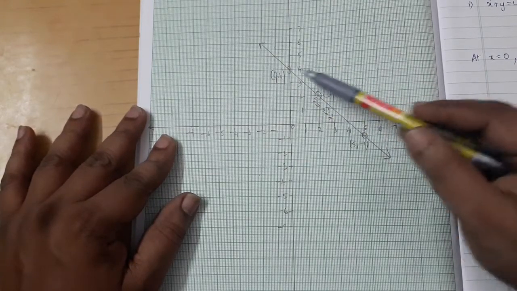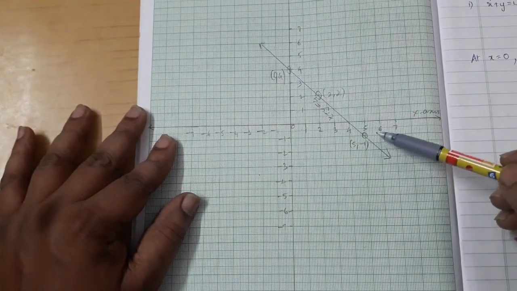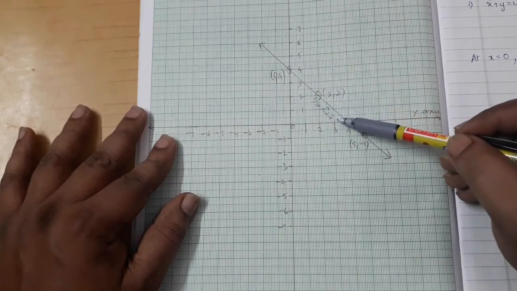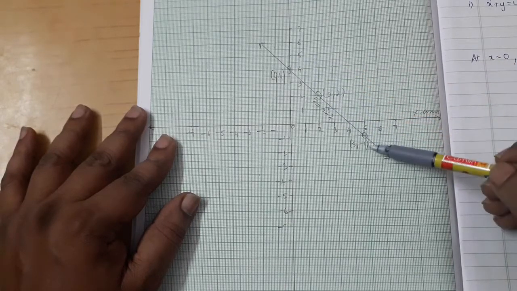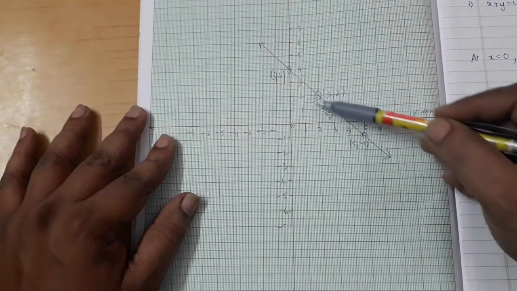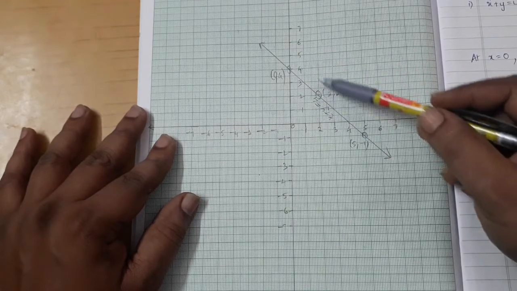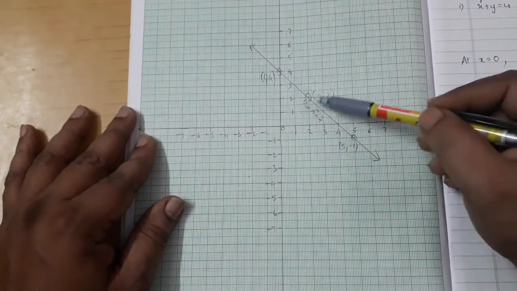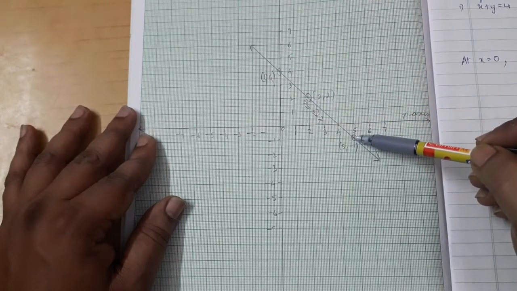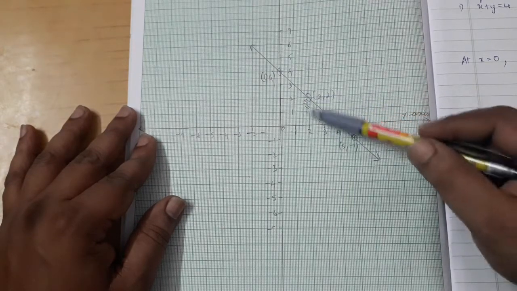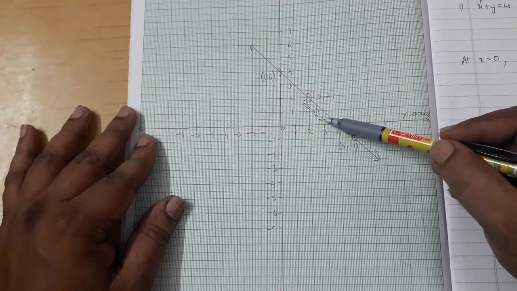And we've made sure we mark each of the 3 points, and we wrote the equation along this line to show that this line represents the equation. And as we know, each point along this line represents a solution of this particular linear equation.